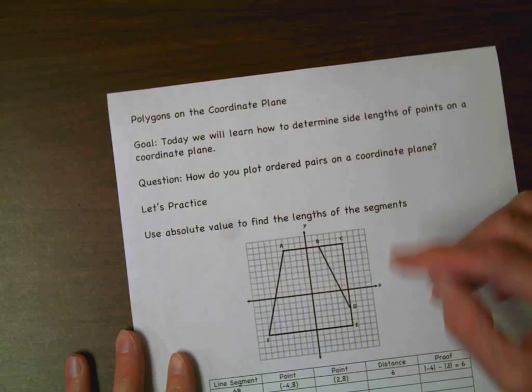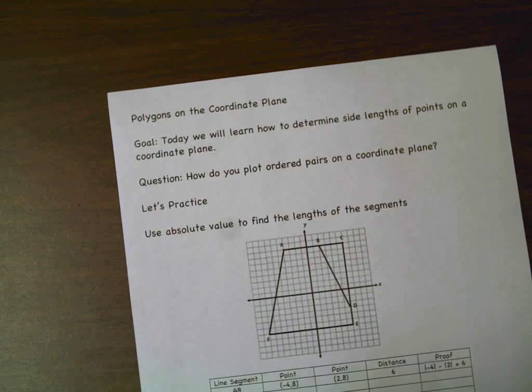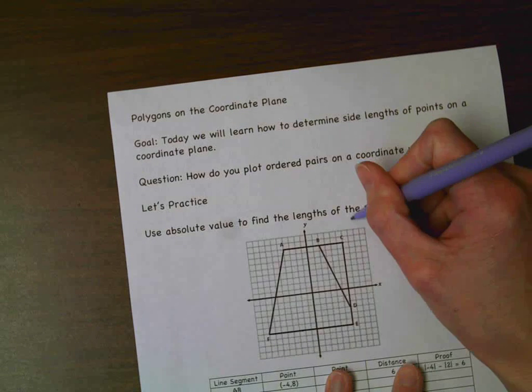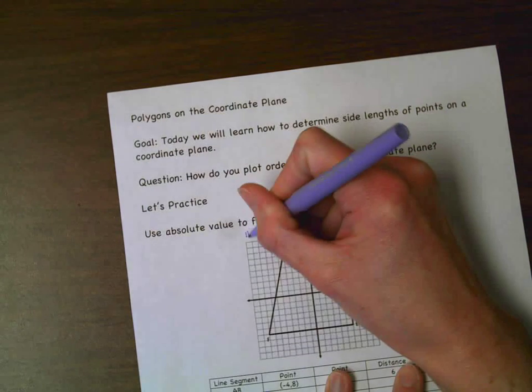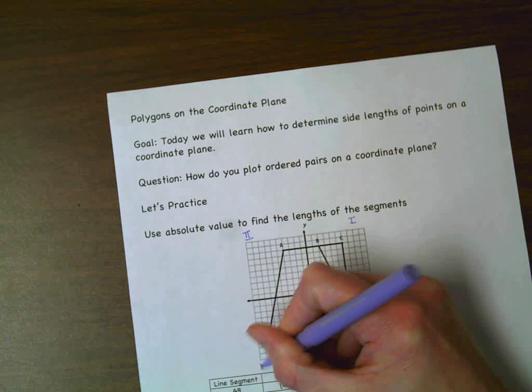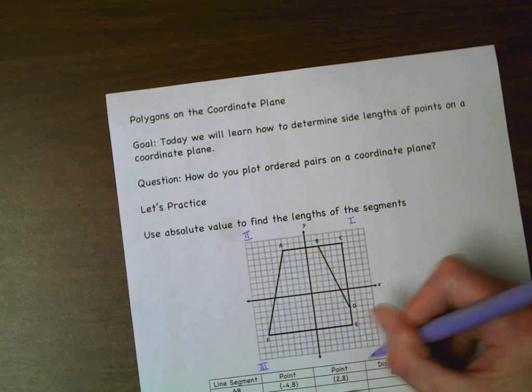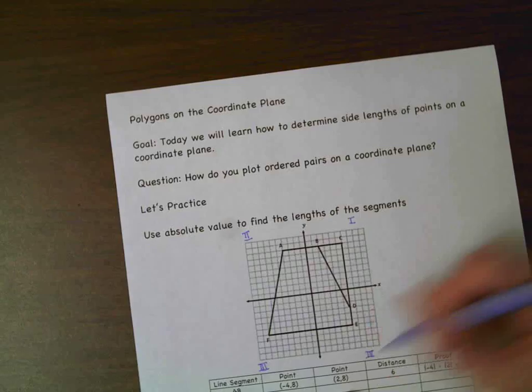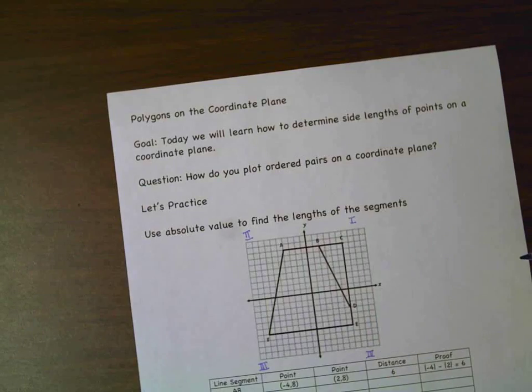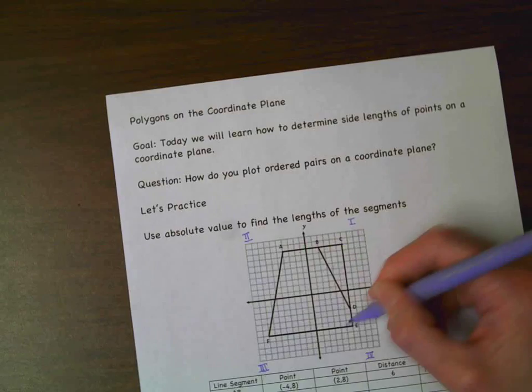It has four quadrants, and we label them with Roman numerals. So this is quadrant 1 right here. This is quadrant 2 right here. This is quadrant 3 right here, and this is quadrant 4 right here. You go counterclockwise because that's how you mark degrees on the unit circle, you go counterclockwise.